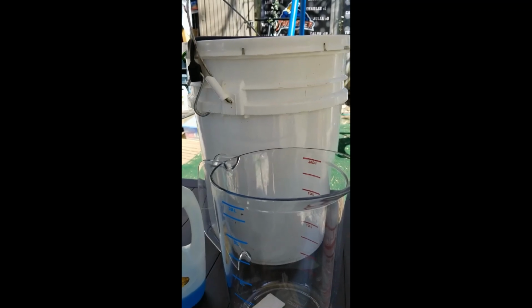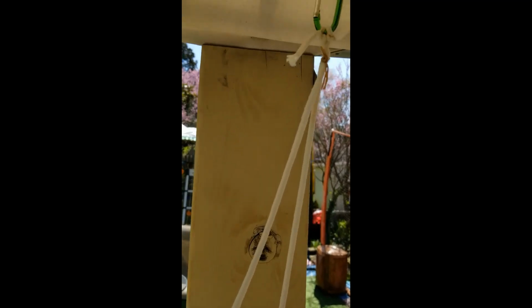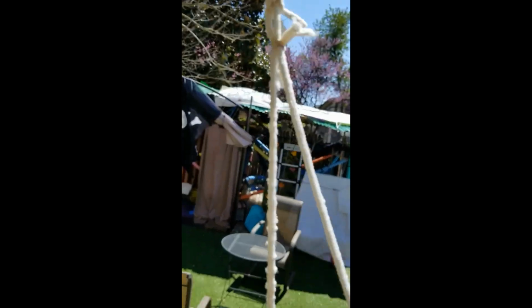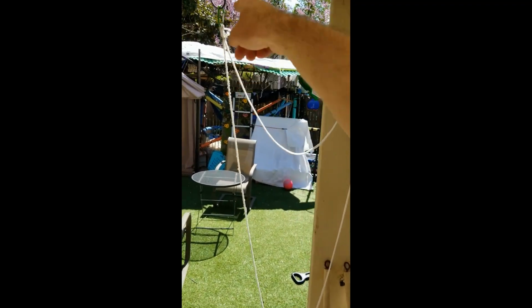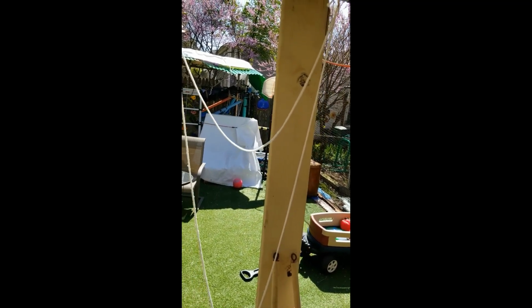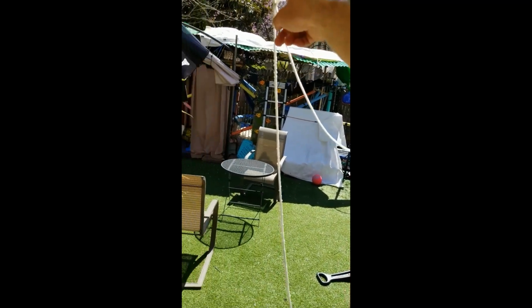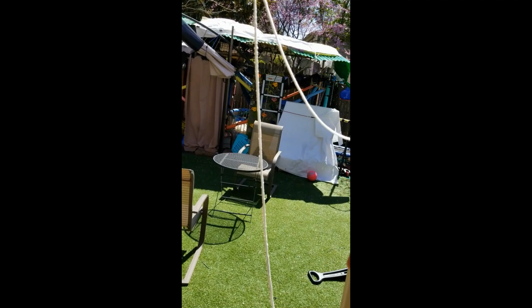Okay, to make the apparatus for making the giant bubbles, you take 2 carabiners and attach them to 2 strings of clothesline. Cotton clothesline is what you're supposed to get. I did a 3-foot length on top, and then below it a 6-foot length of clothesline.